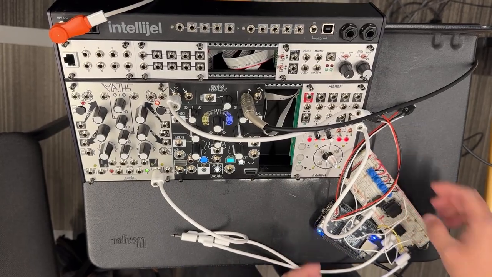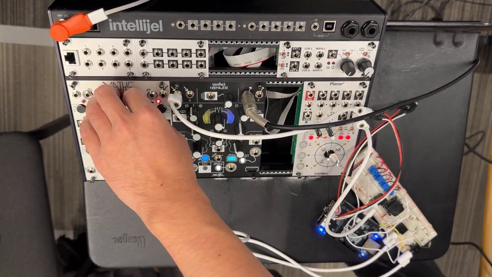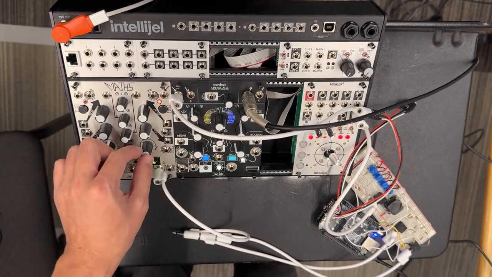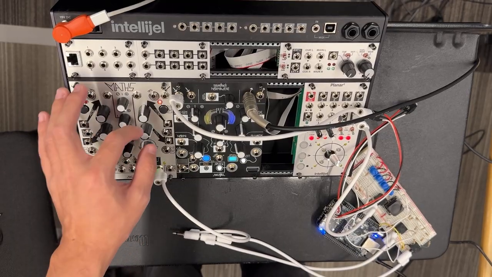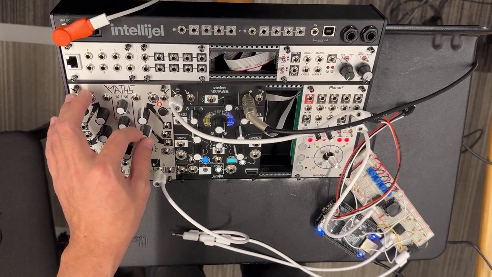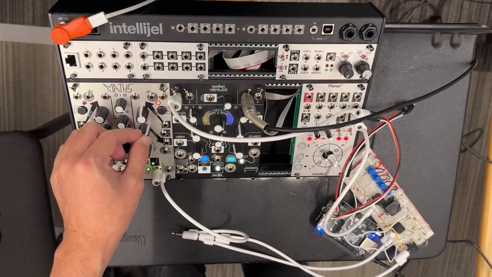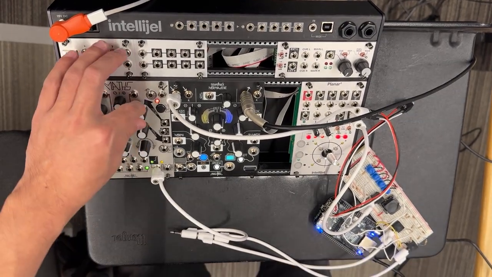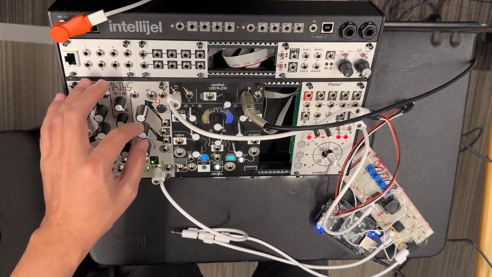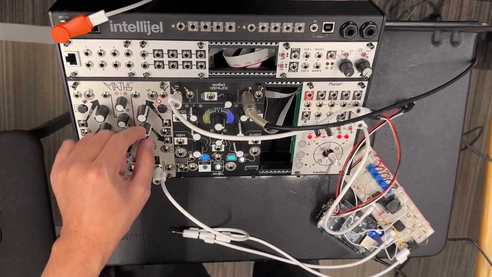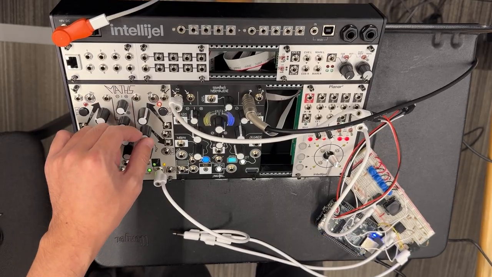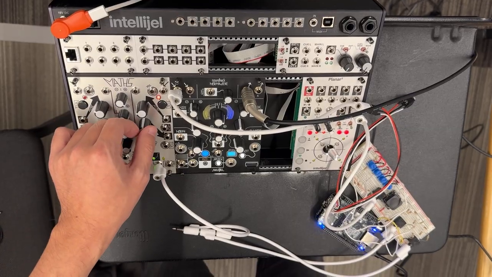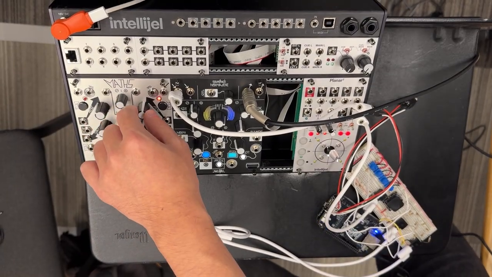So I'm going to just turn it on. Right now this module here is sending out ADSR envelopes that control amplitude and also the frequency to Bela. So if I tweak it, you're going to hear some basically like a... so the gain is super low.